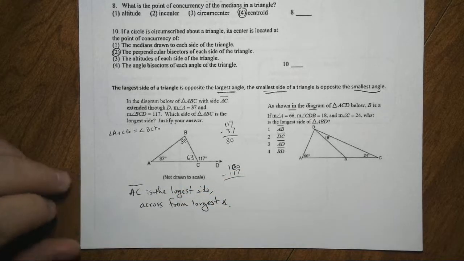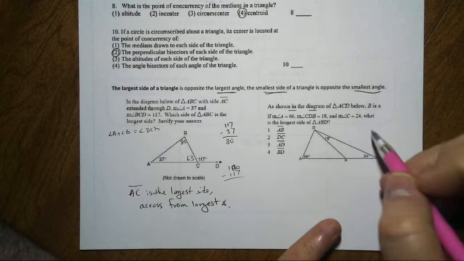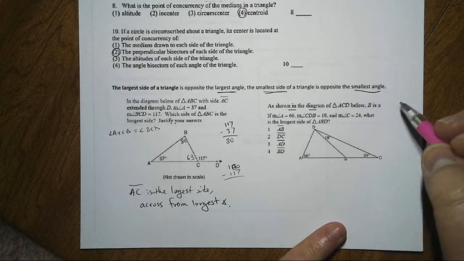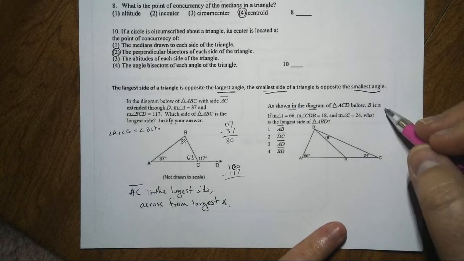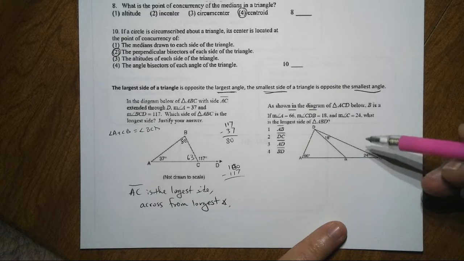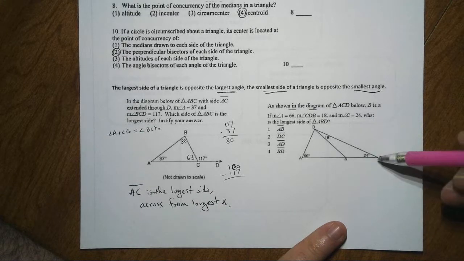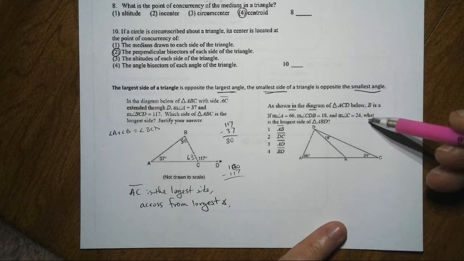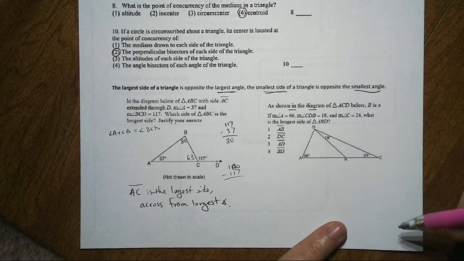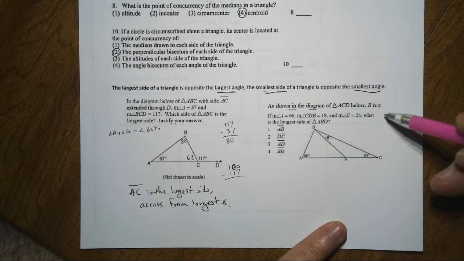All right. Okay, the next one: shown the diagram of triangle ACD below. B is a something. All right, we'll try to figure that one out, right? If angle A is 66, angle BCD is 18, this is 24, what is the longest side of triangle ABD? So we don't need to know what B is. B is annoying because I don't know what this word is.